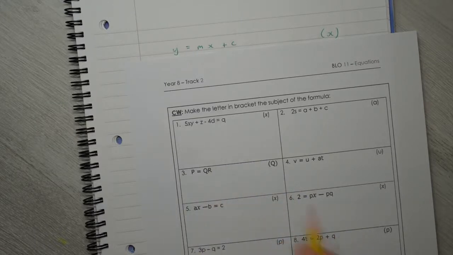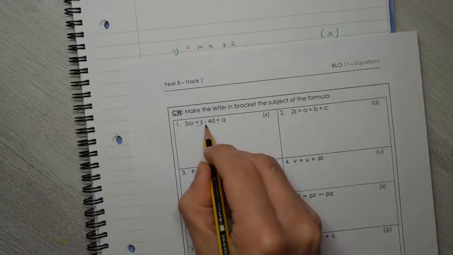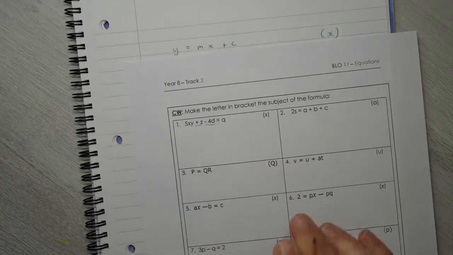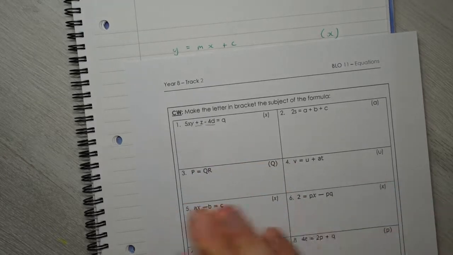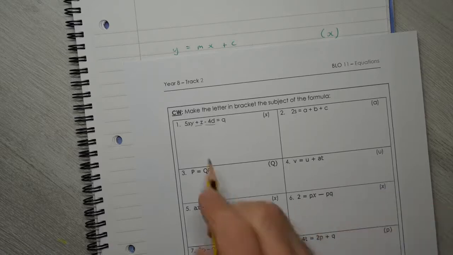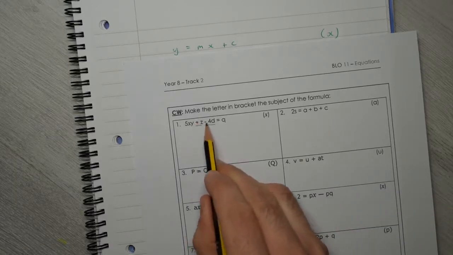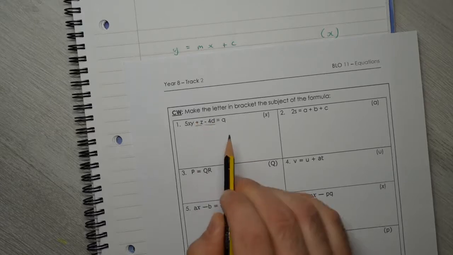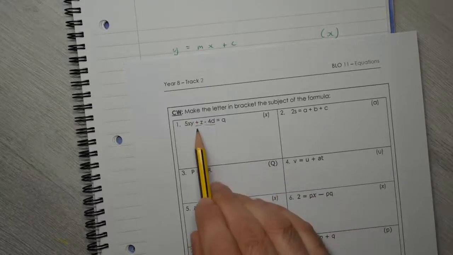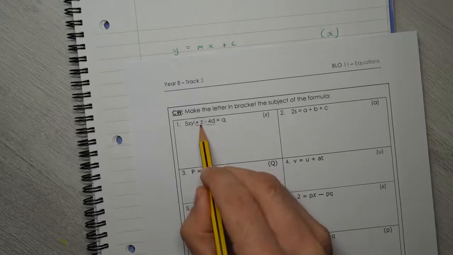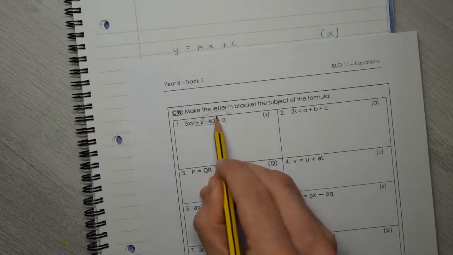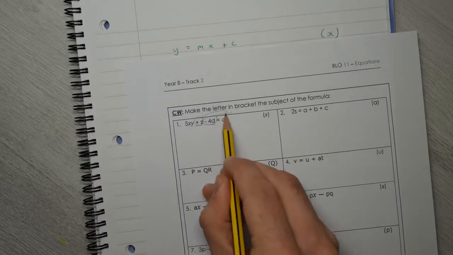Plus z and minus 4d are separate terms: plus z is one term, minus 4d is another term. So we need to take this term to the other side and this term to the other side.